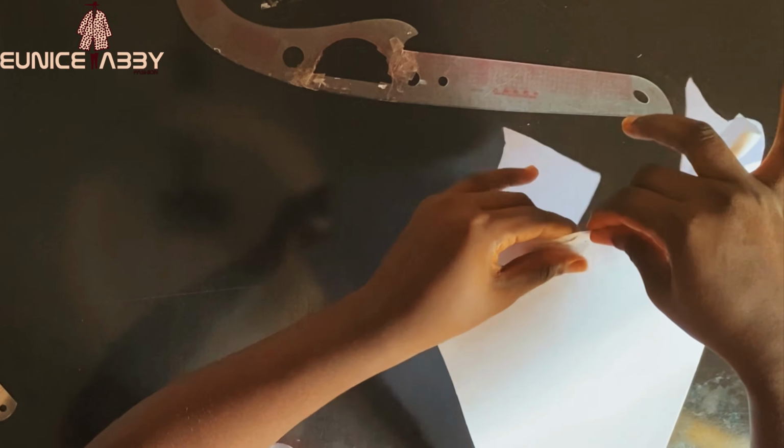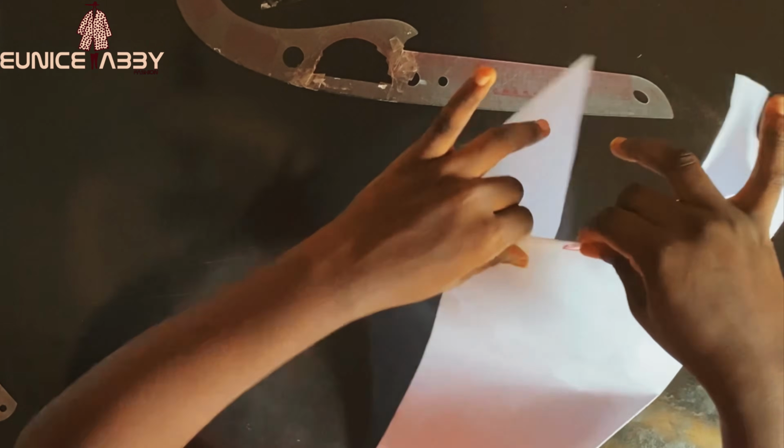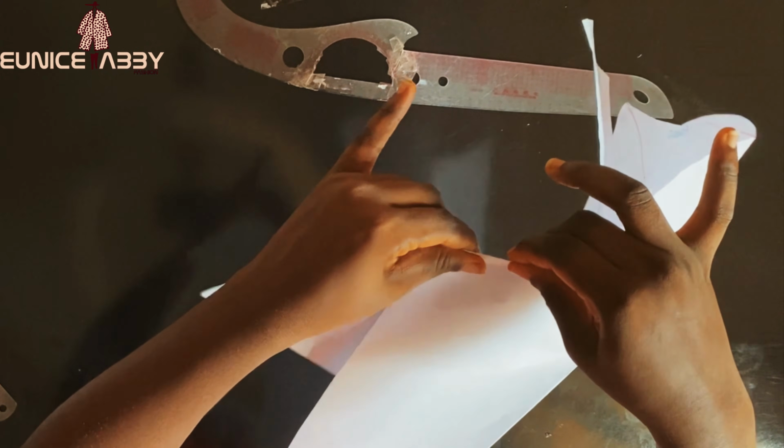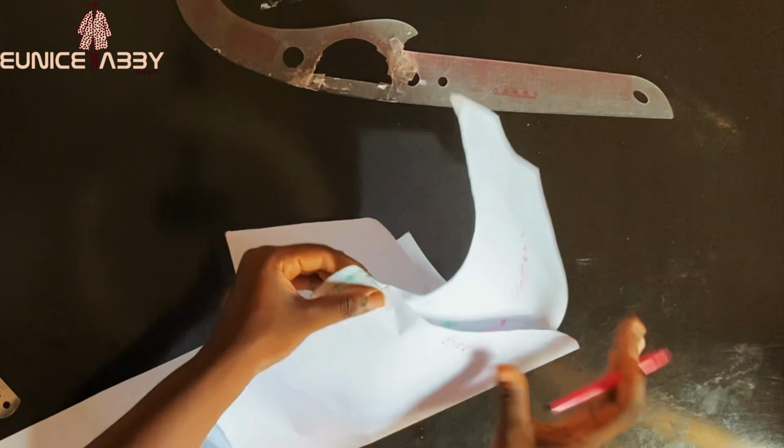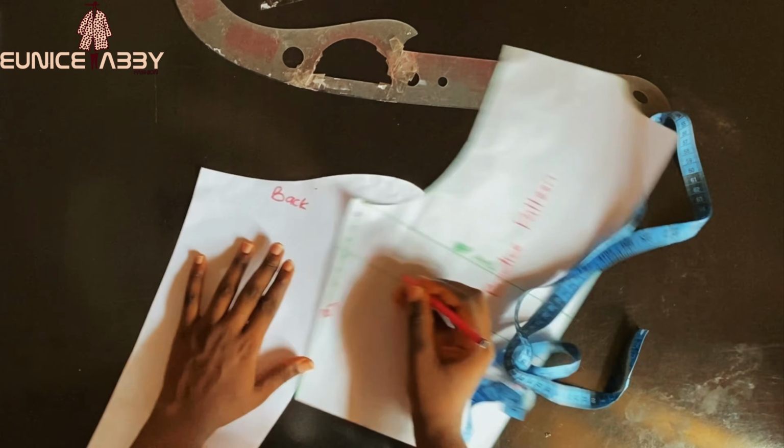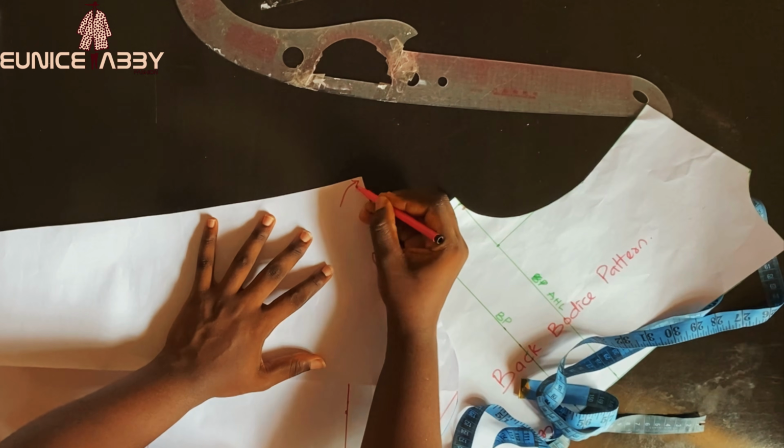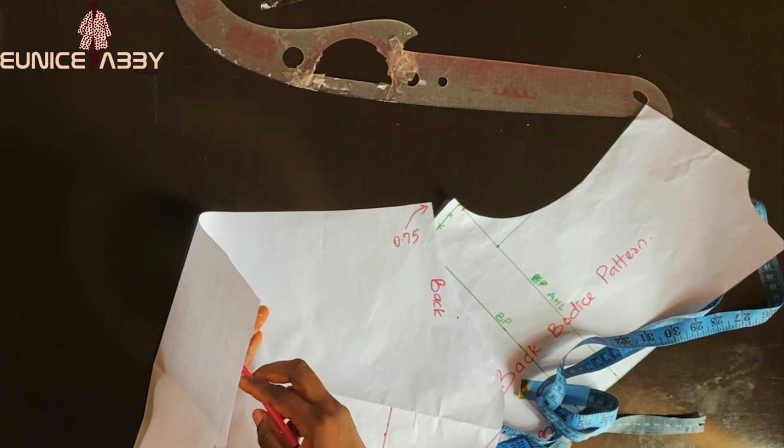Okay, so whatever is left at that point, I'm going to use my marker to note it, then I'll measure it. What I have there is 0.75, so we are going to add 0.75 to this point when we cut on our fabric.